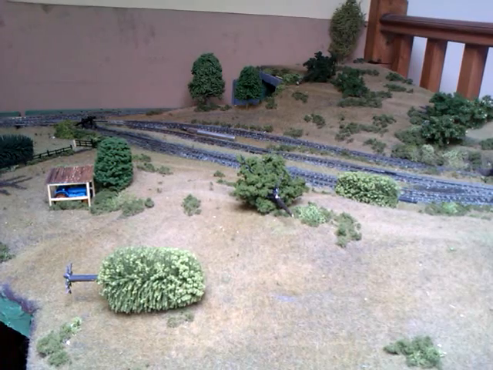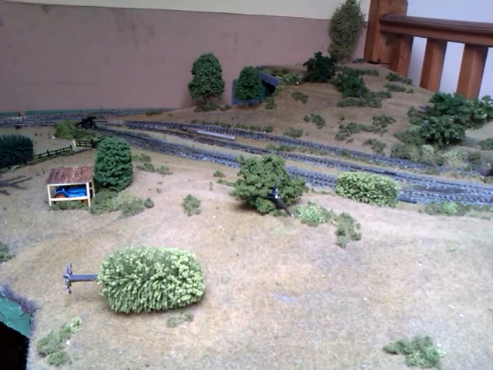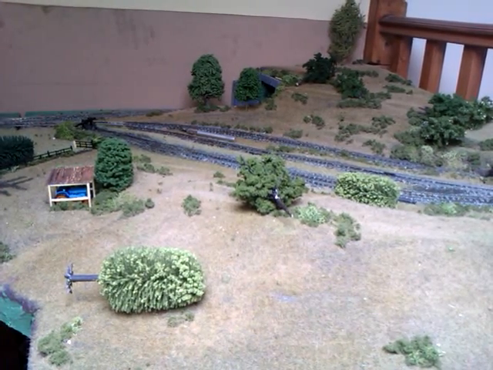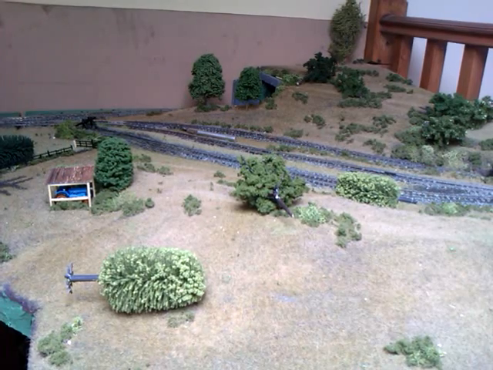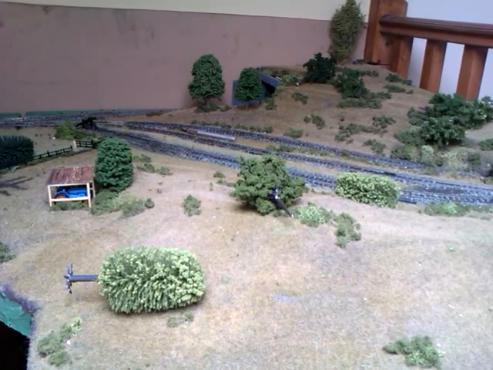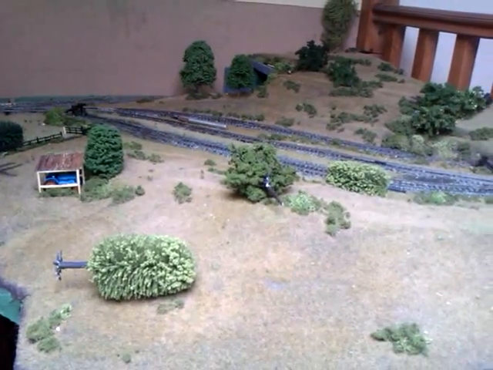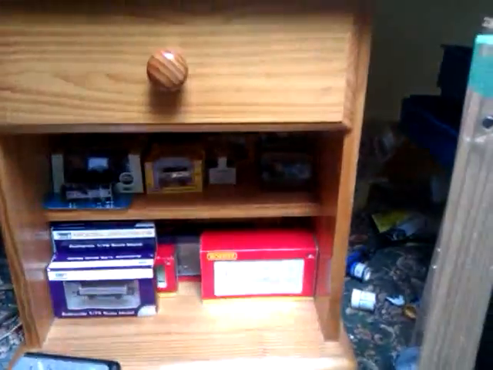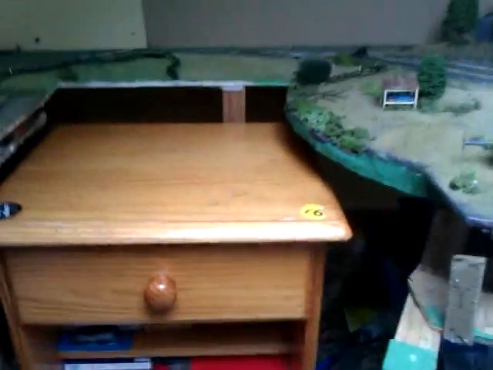Now, that is quite a basic layout update. There's one other thing I'm going to show you guys. It's nothing very impressive or anything, but I've found another way to organise stuff. Old drawers from an old bedside table, actually. It happens to fit in there very nicely. It gives me a nice worktop to do jobs on.